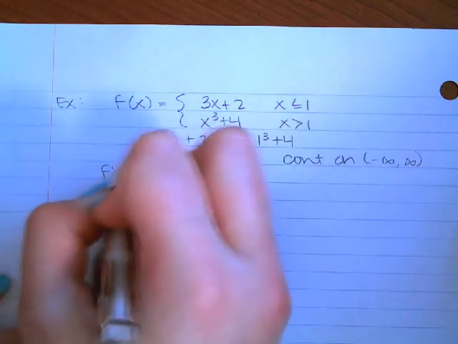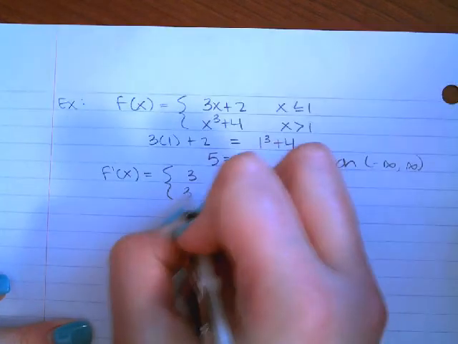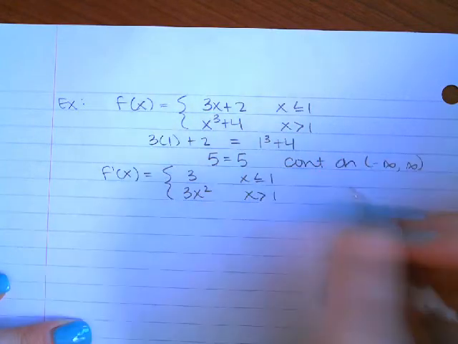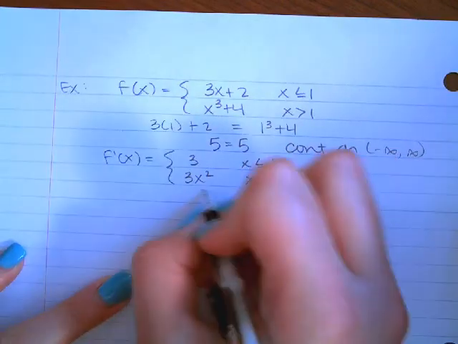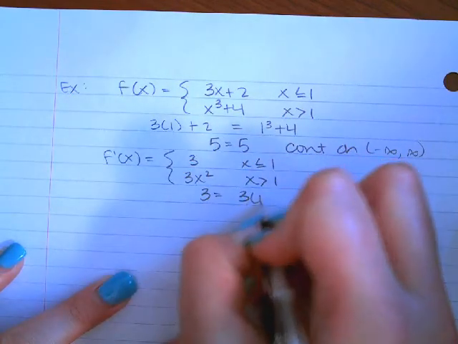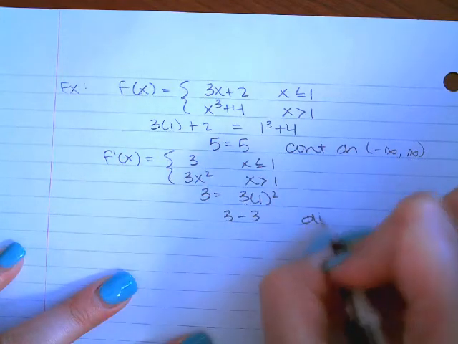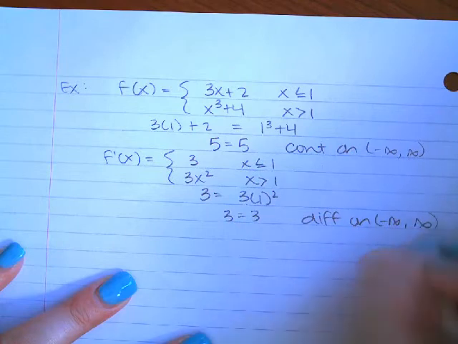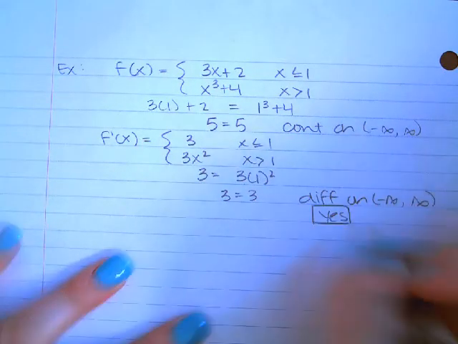And then let's go ahead and find the derivative of each piece. So 3 equals 3 times 1 squared. So this is differentiable for all real numbers. And so we can say, yep, it was differentiable.